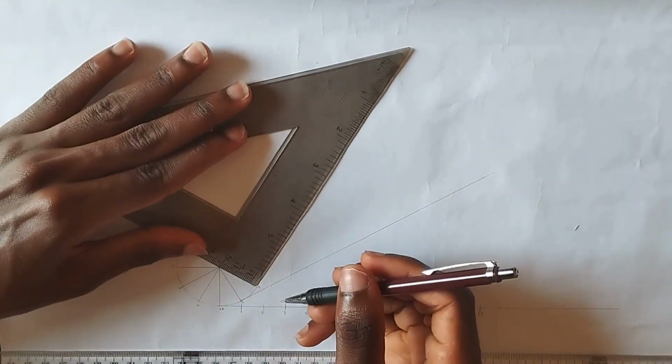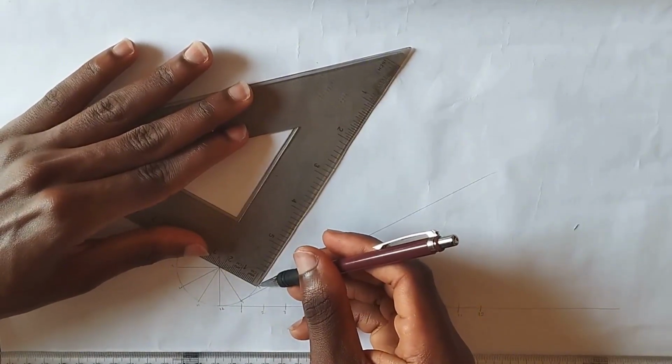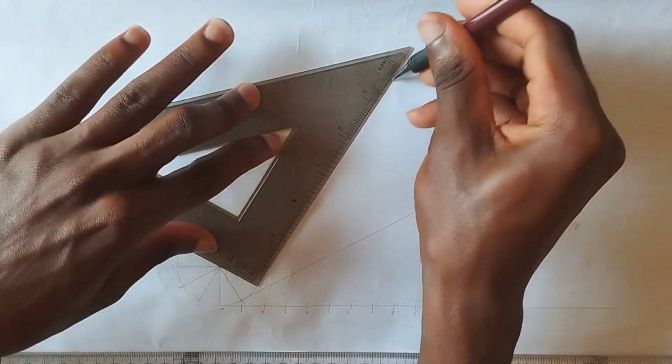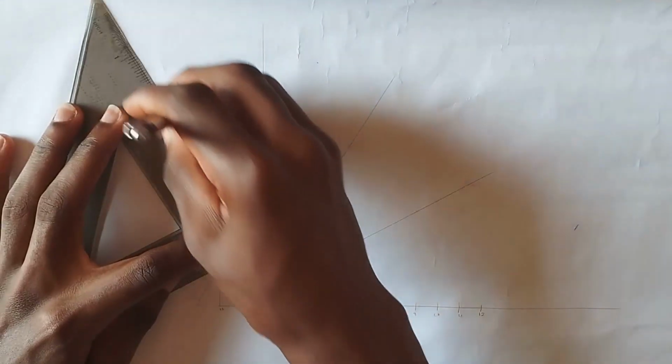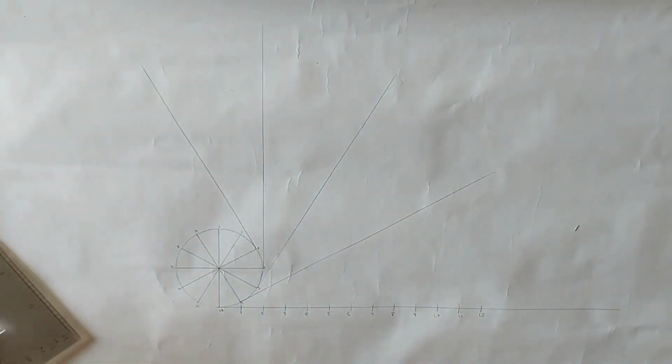We pick here also. We are drawing a line that is also. You can also be using your protractor.